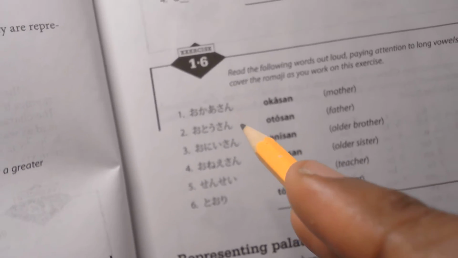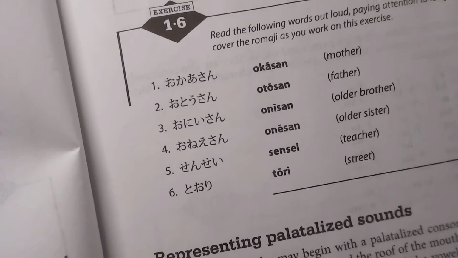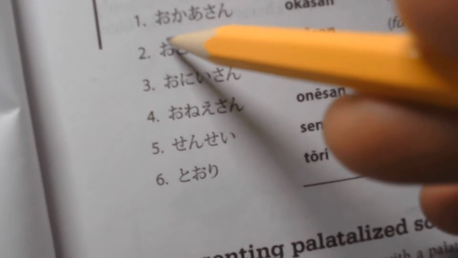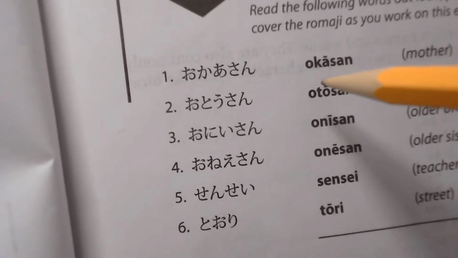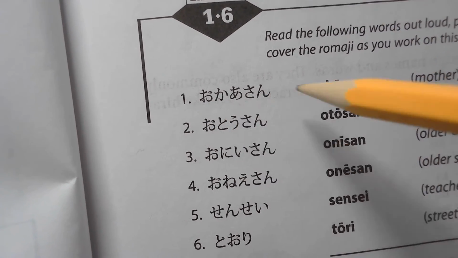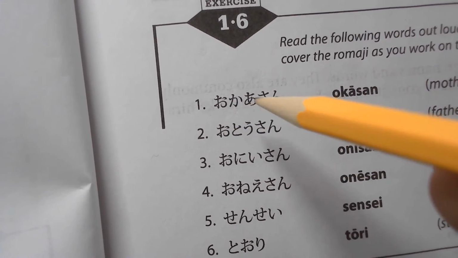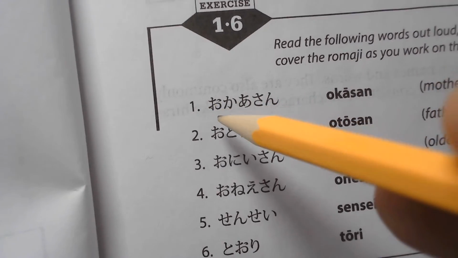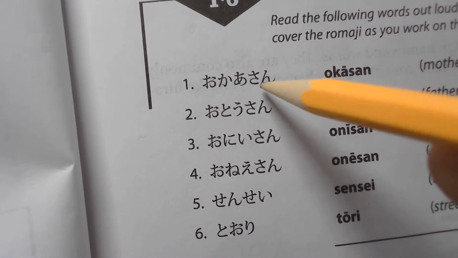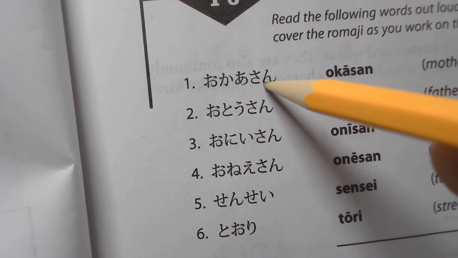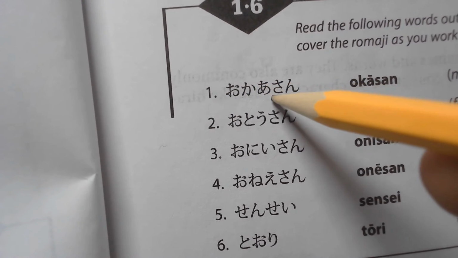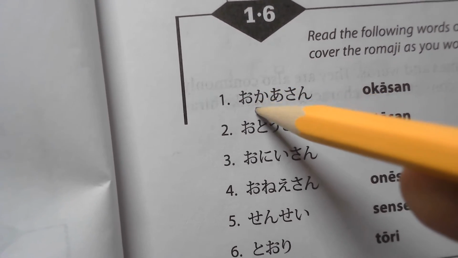Now we have this one. In some words, you wouldn't pronounce everything exactly. What I mean is like this. You see how it says Okasan? The way to write that in hiragana, you write O-ka-a-sa-n. Right? But the way to pronounce this whole thing together, Okasan. So you don't say the a, because you're already saying a with the ka.